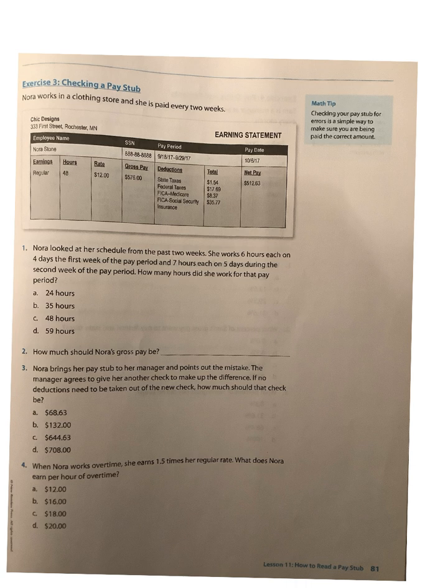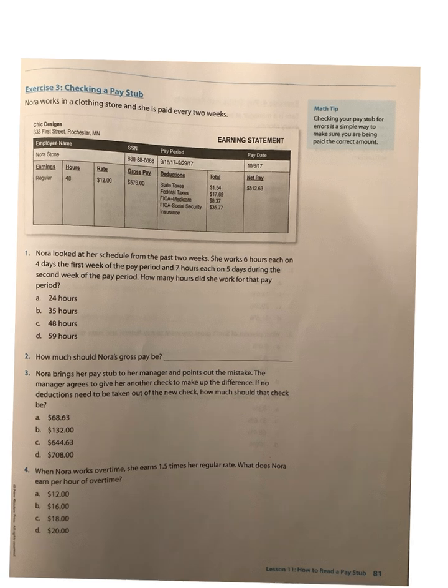She works 6 hours each on 4 days the first week. Okay, so over 4 days, she worked 6 hours each day. So 6 hours times 4 days is 24 hours.